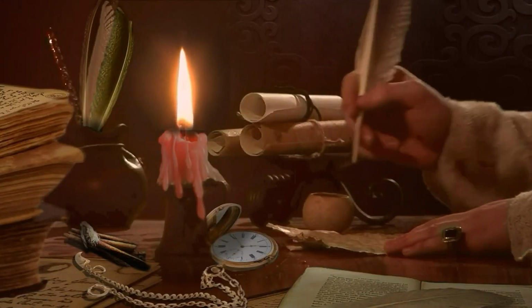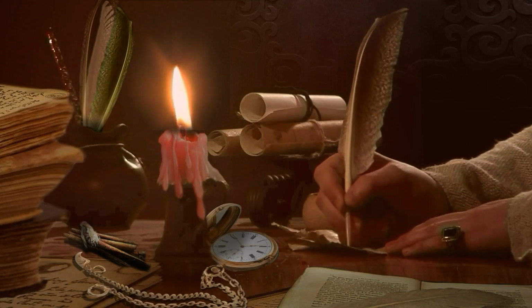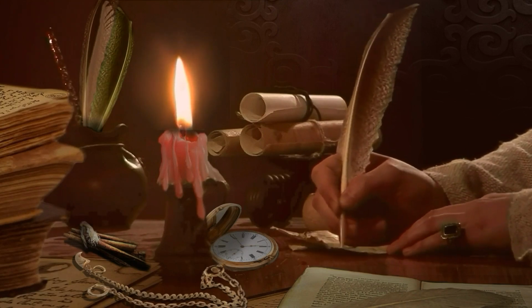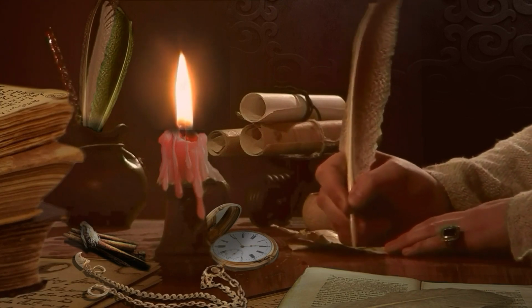You can do the same thing as you read. Jot down, what question does this chapter raise? And how is it answered? Keep it simple. One sentence is enough.